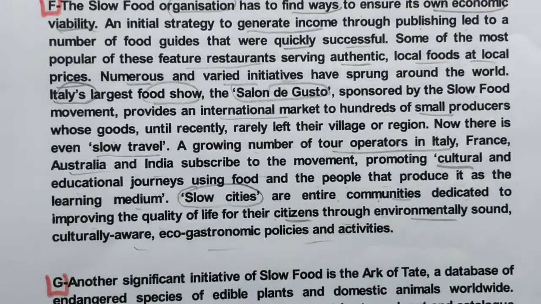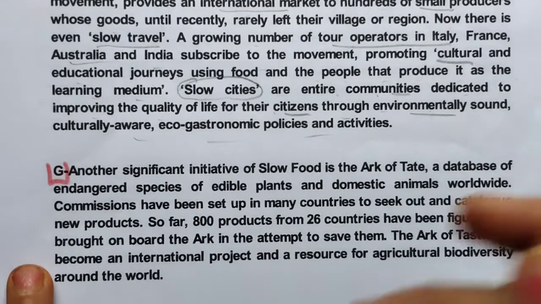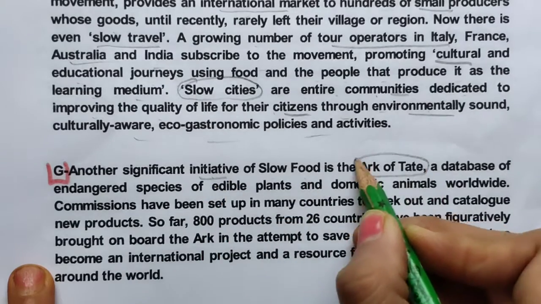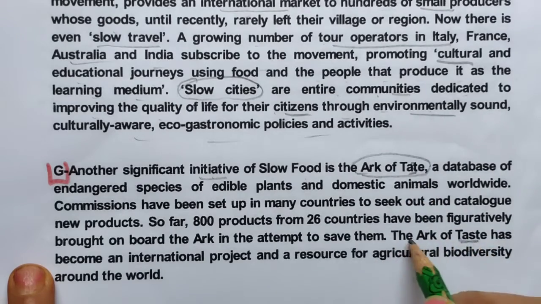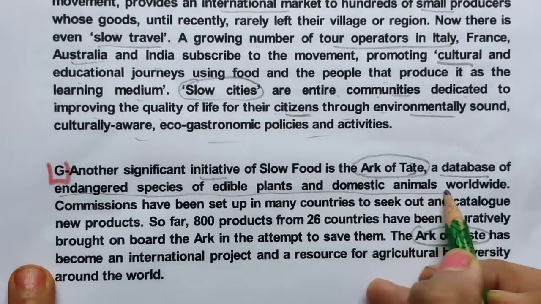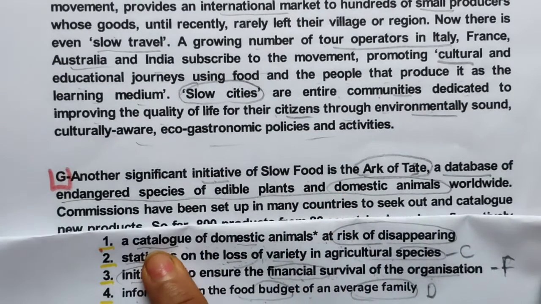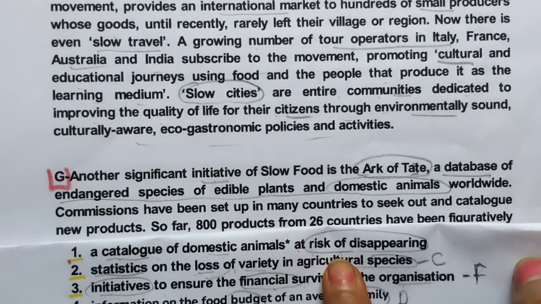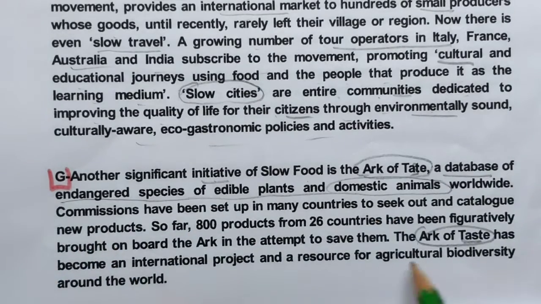Now first is left. Now let's read this G paragraph. Another significant initiative, word again, Slow food is the Ark of Taste. This also it is S, because here Ark of Taste is there. So this, a database of endangered species of edible plants and domestic animals worldwide. So this, see this proper, it is matching. Database means catalog of domestic animals worldwide. So endangered means risk of disappearing. So I will just put it G. And okay, this also we got it.